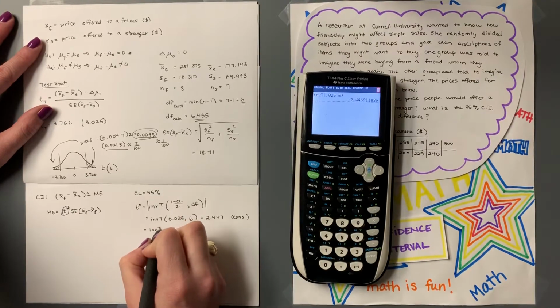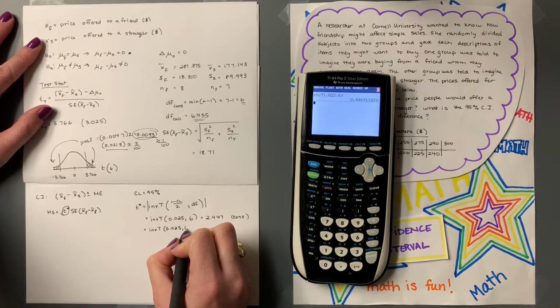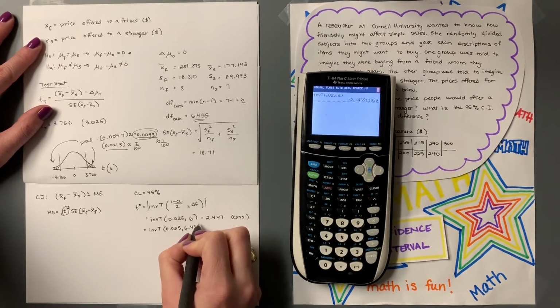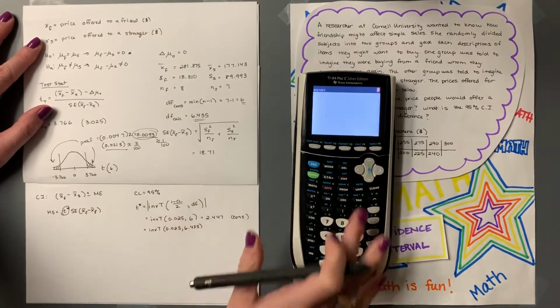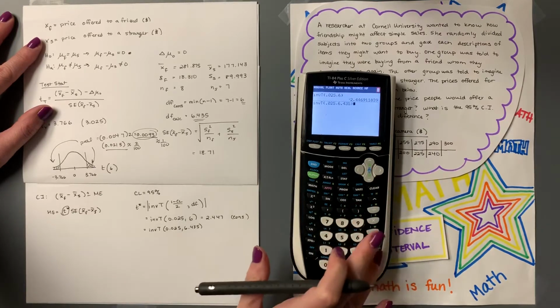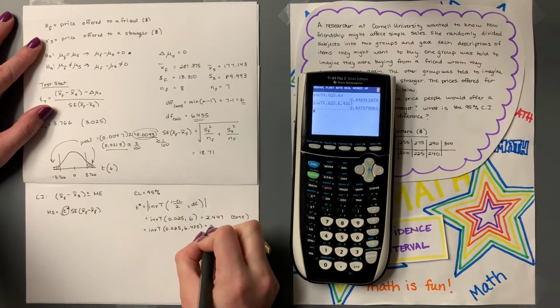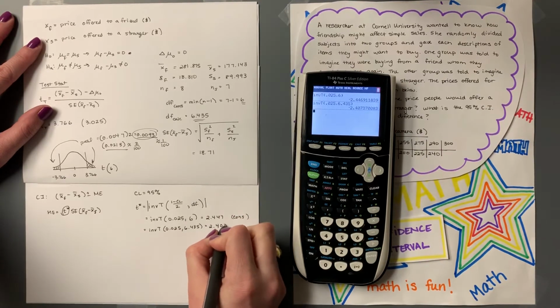If I am going to use the other value, this is 6.435 as my degrees of freedom. So let's pull that, 6.435. And I get 2.407.